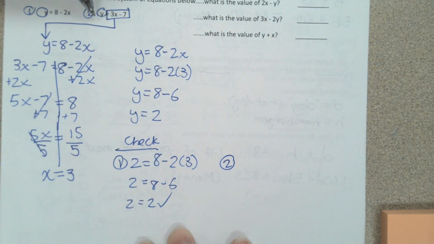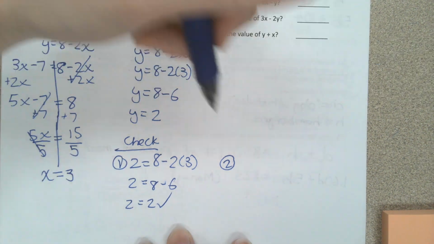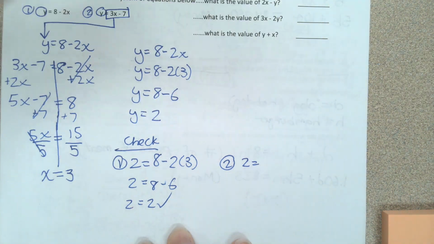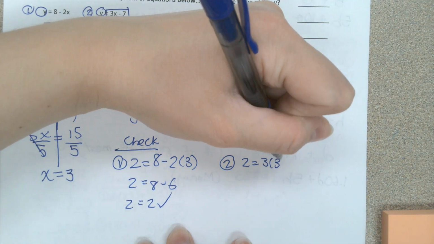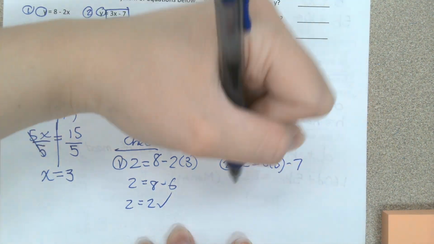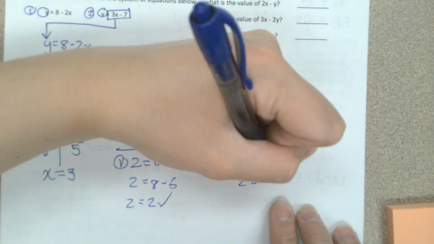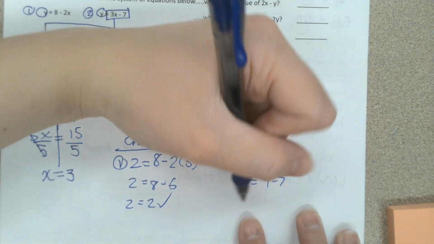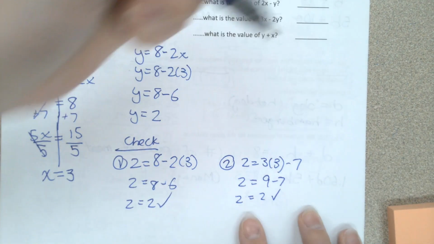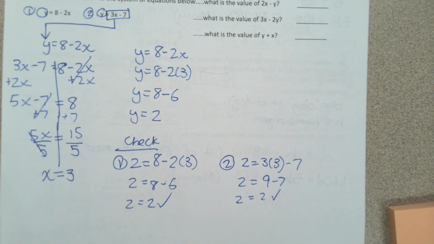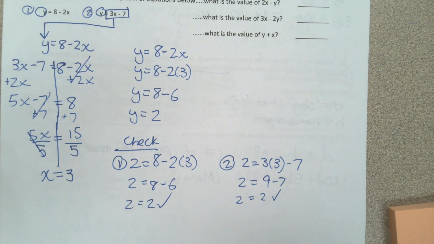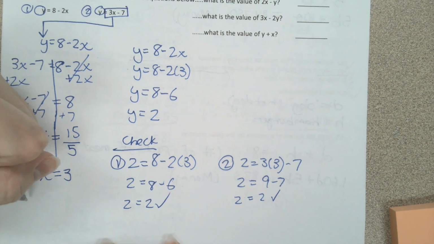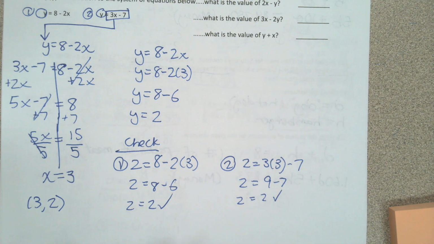Y equals 3x minus 7. Y is 2. Equals 3 times x is 3 minus 7. 3 times 3 is 9. 9 minus 7 is 2. That worked. So my answer is correct. So my answer at this point in time is 3, 2. But that's not the answer to the question.